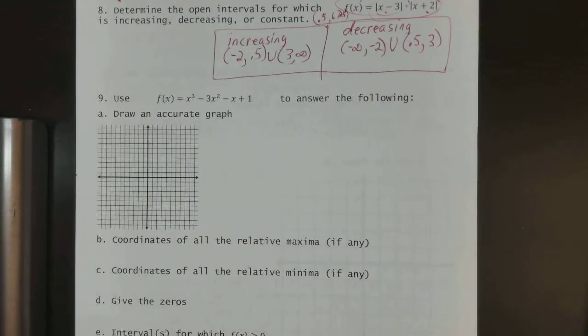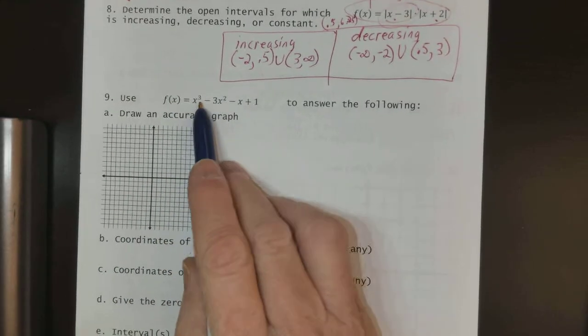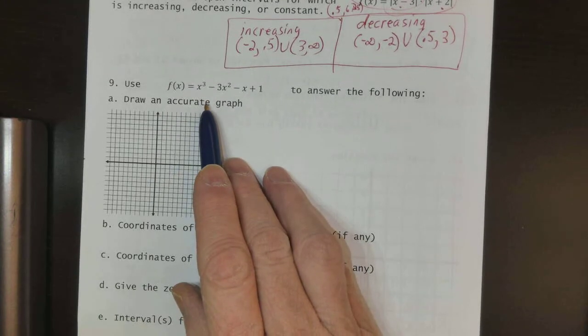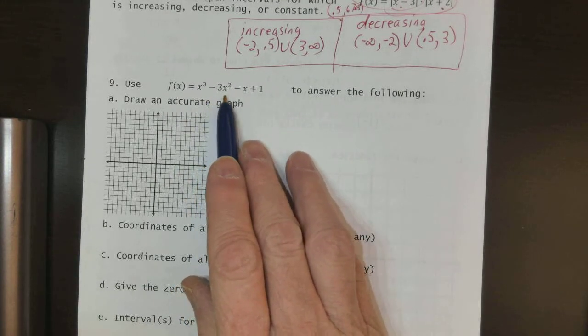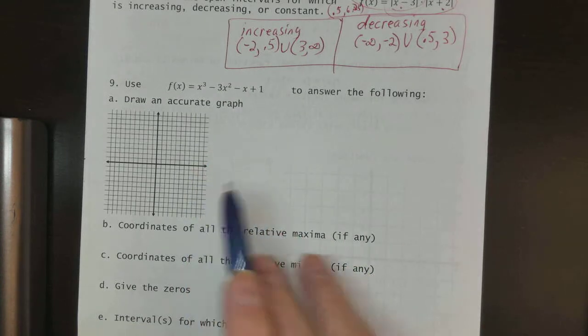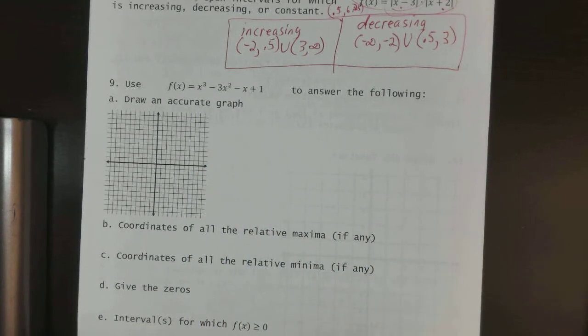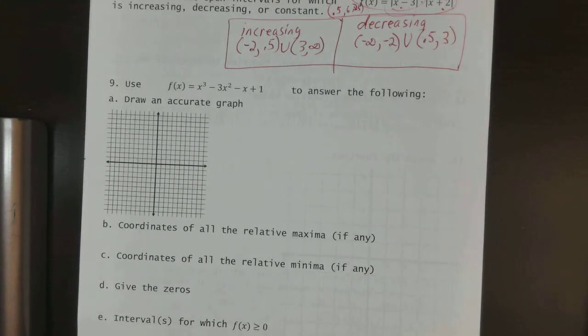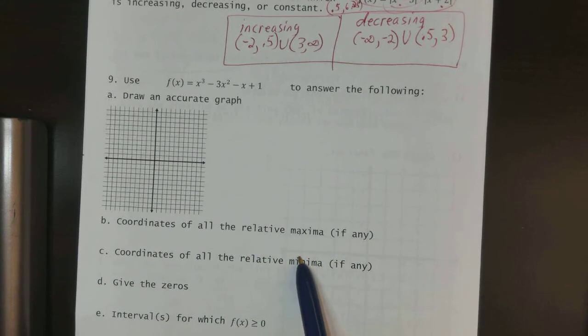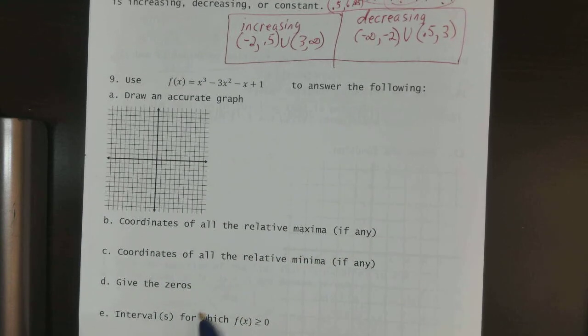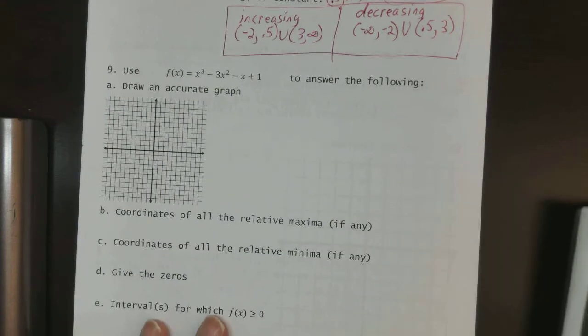Now, number 9. We're going to use this graph, and this might be another one where you want to use Desmos and practice that using your technology so you don't have to waste time when you're on the test. Make sure you practice this on your calculators. So, number 9, I'm going to draw an accurate graph, find the relative max, relative mins, zeros, and the intervals for which f of x is greater than or equal to 0.